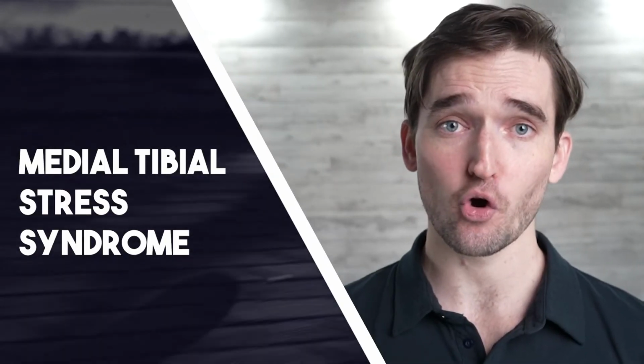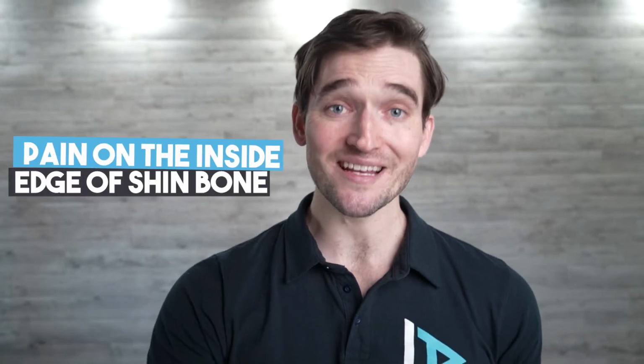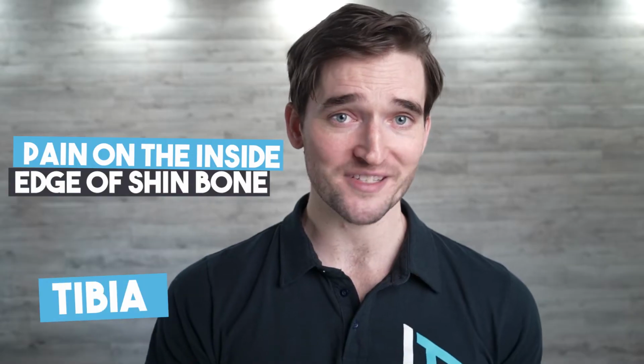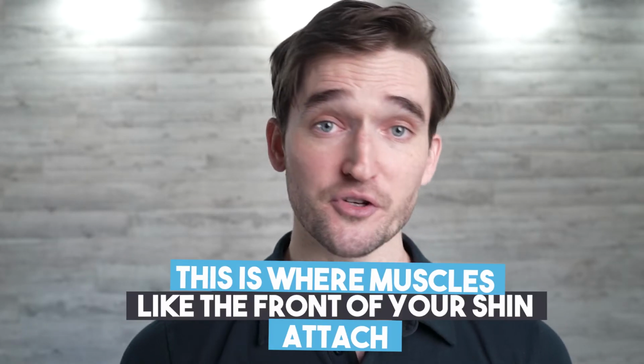The first is what we call medial tibial stress syndrome. This is the classic type of shin splint pain, which commonly presents as pain on the inside edge of your shin bone, called the tibia. And this is where the muscles at the front of your shin attach.